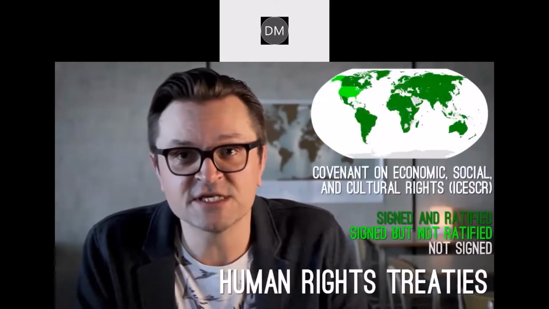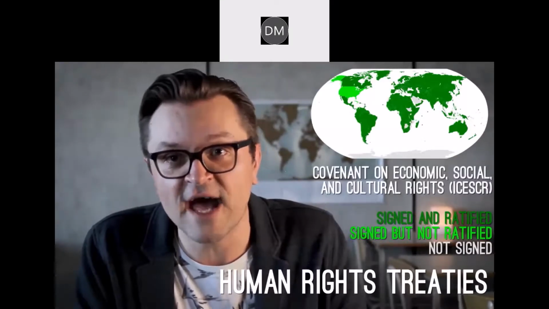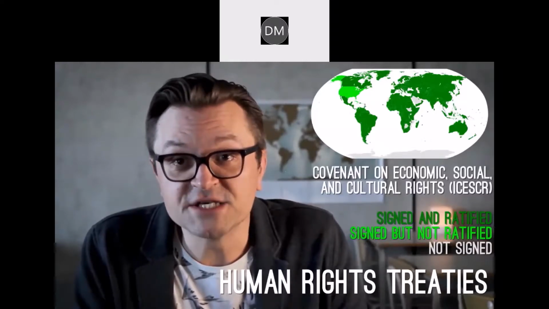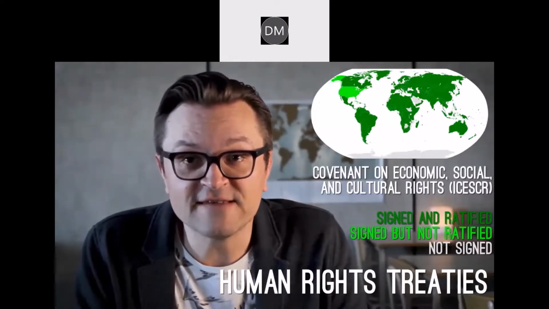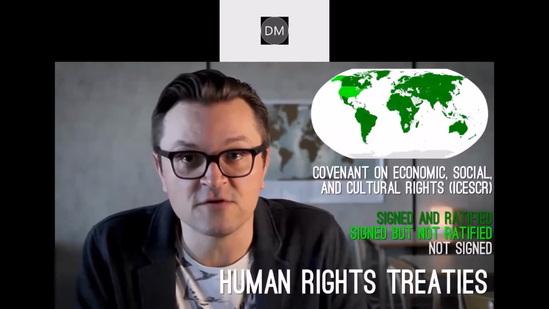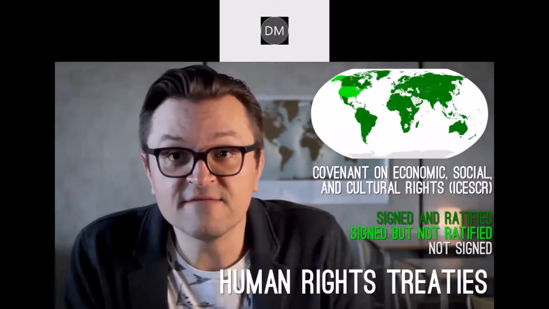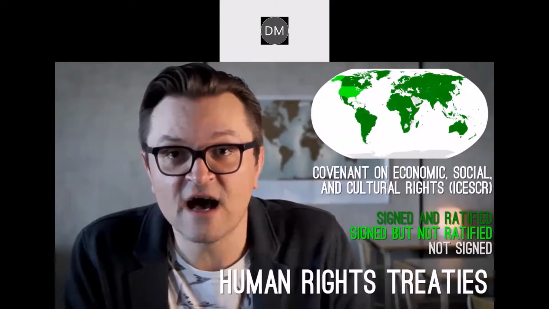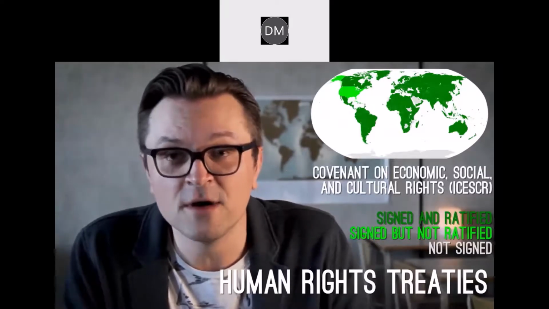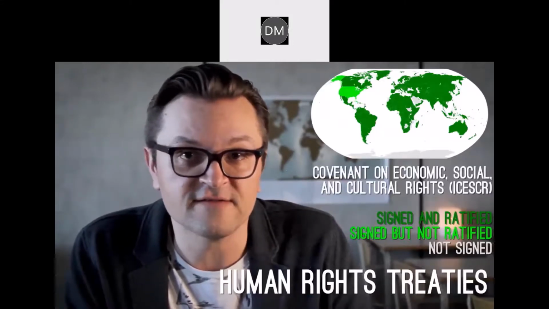United States. The United States traditionally has been very hesitant to ratify these human rights treaties, believing that it infringes on their sovereignty. One example of one of these major international human rights treaties that the US hasn't ratified is the International Covenant on Economic, Social, and Cultural Rights. And different American governments have believed that some of the elements in this covenant, especially in terms of things like healthcare, reproductive rights, and economic freedom, would infringe on some of the central core values of the United States.